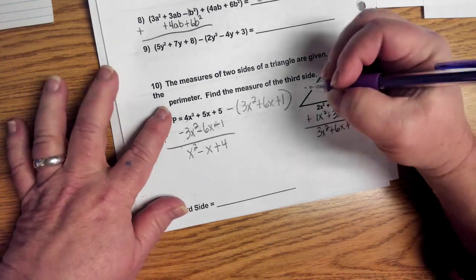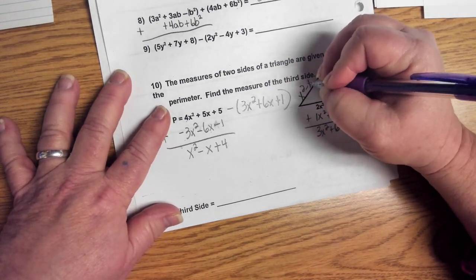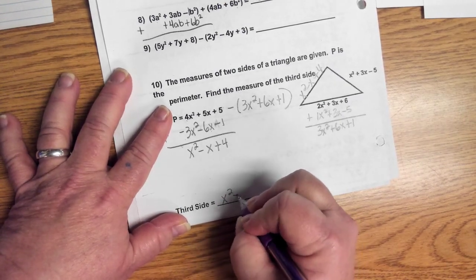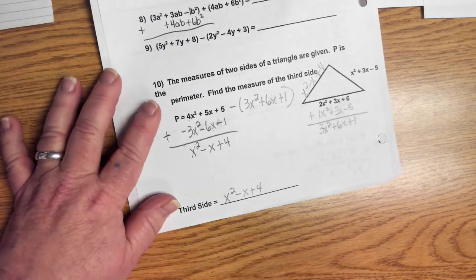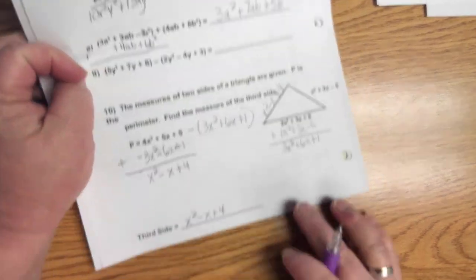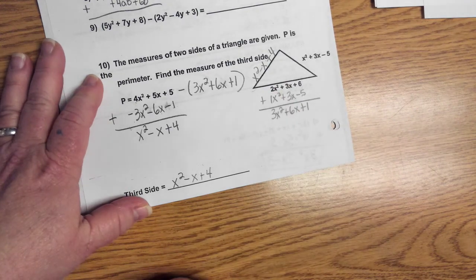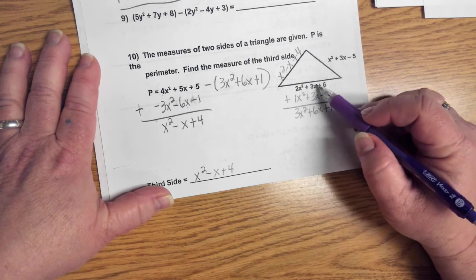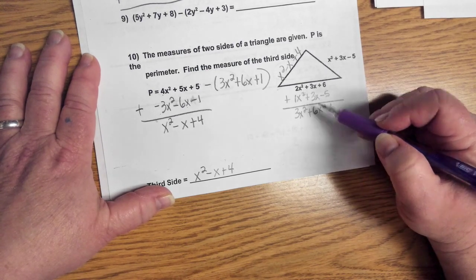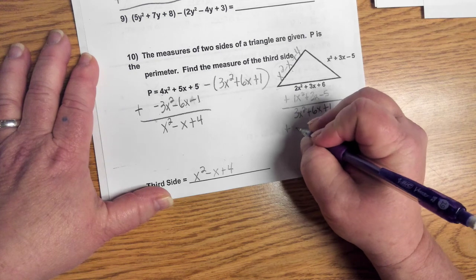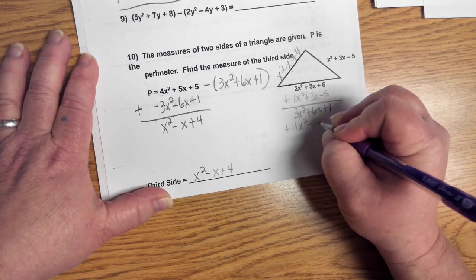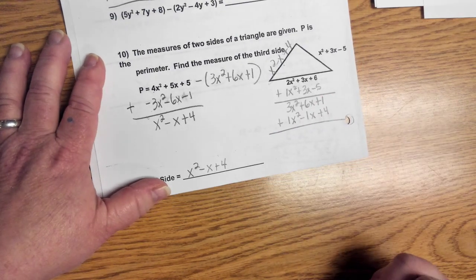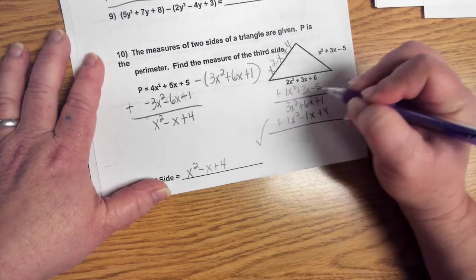Now, if I wanted, that is this side, x squared minus x plus 4, right? And that would be my third side, so I could write that down here, minus x plus 4. If I wanted to double check this, remember we said that if we combine all three of these, we get what? The perimeter, correct? So I have two of them combined already, don't I? So now I could just take this other one and do plus 1x squared minus 1x plus 4, and let's see if it's going to equal my perimeter. So this will be my check, okay?